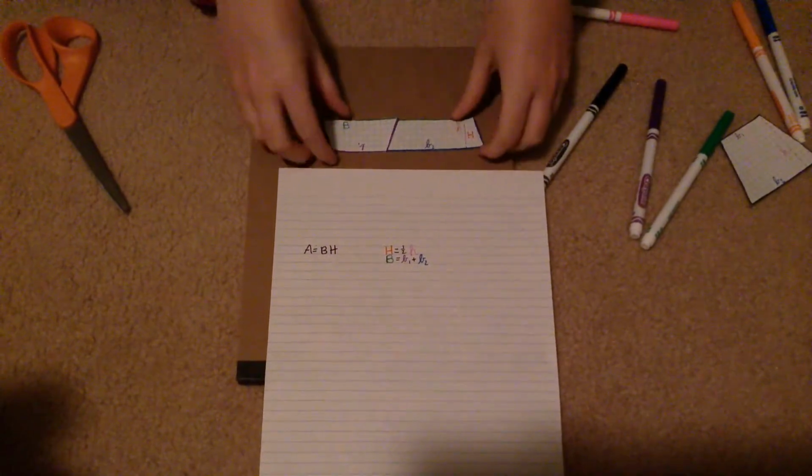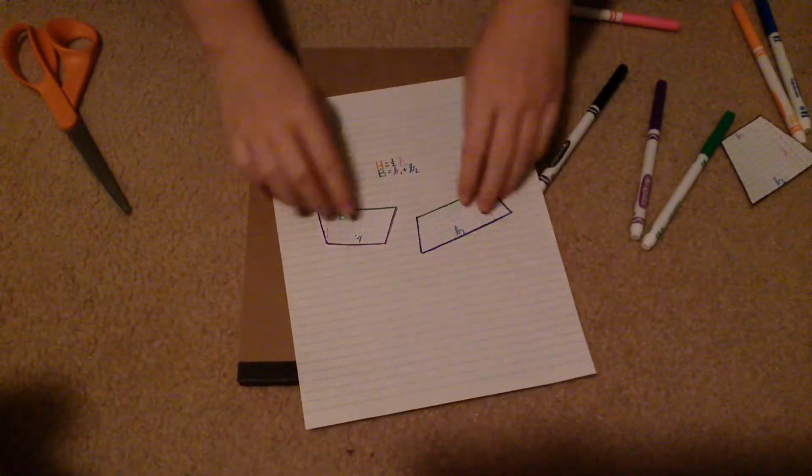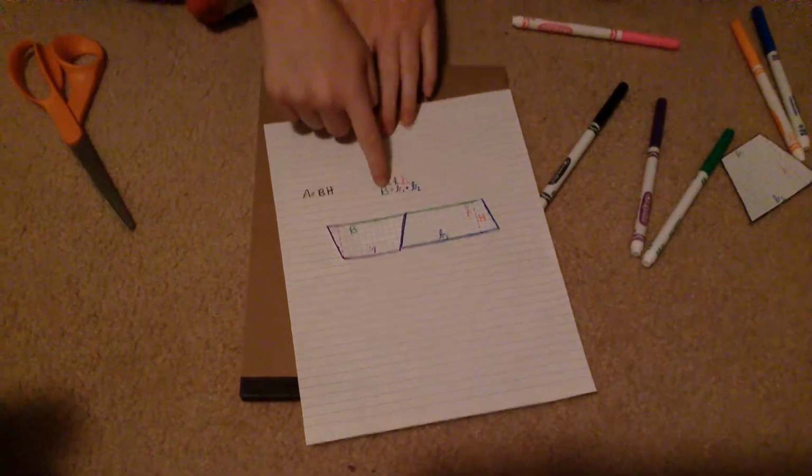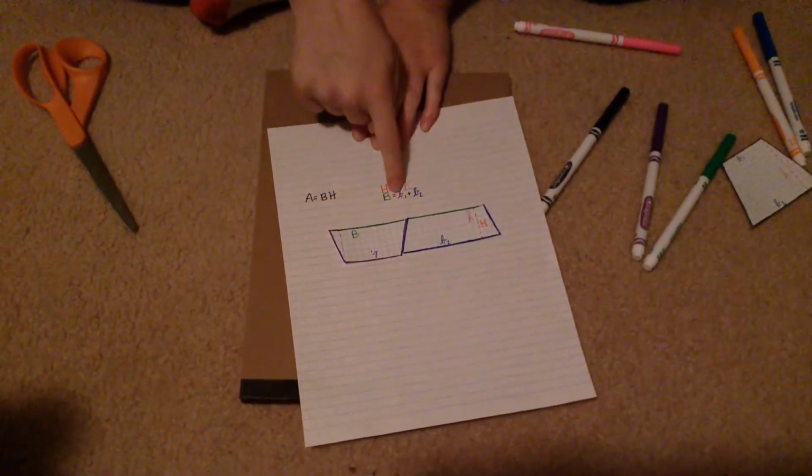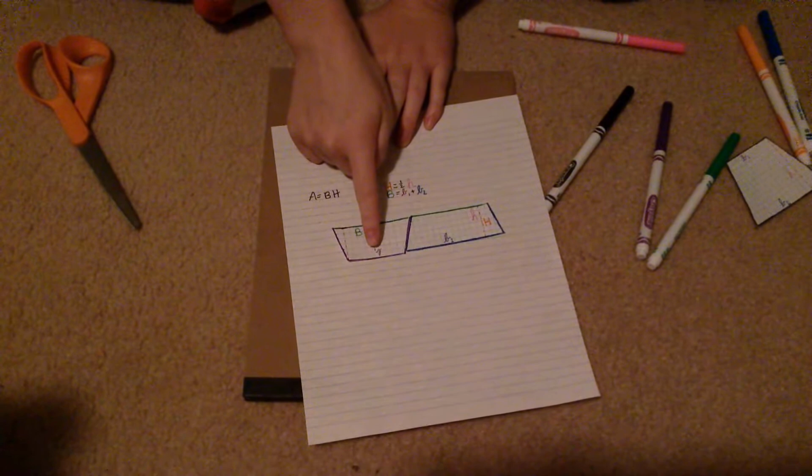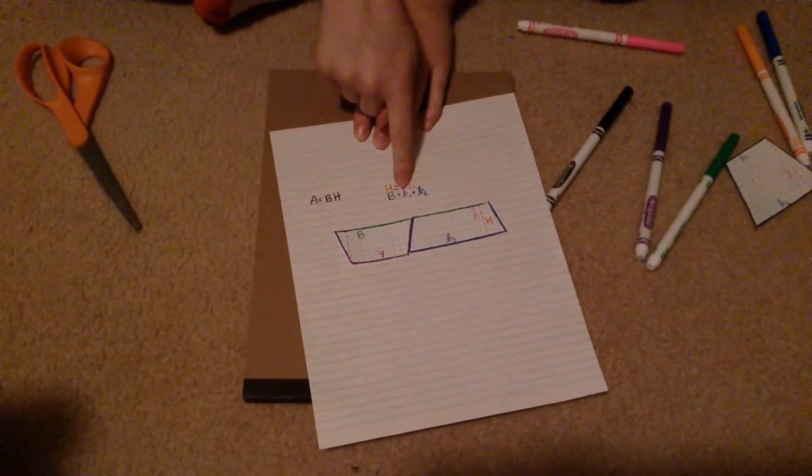And again, I'll flip that over so you guys can see that. All right, and we can still see this here pretty clearly if we bring it back up again. This is our green base that we're saying here is equal to our base sub 1 plus our base sub 2. And we can read that right there.